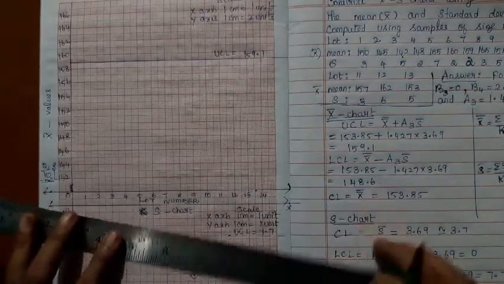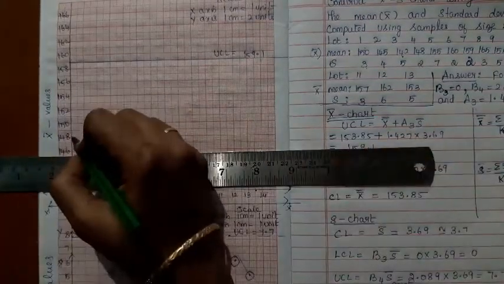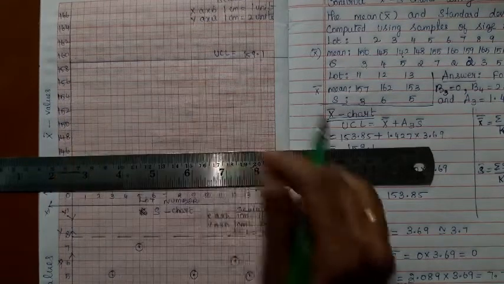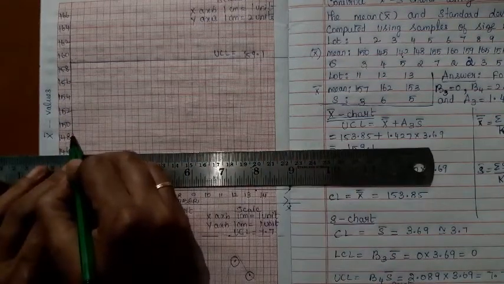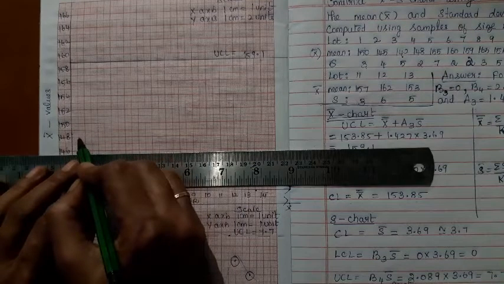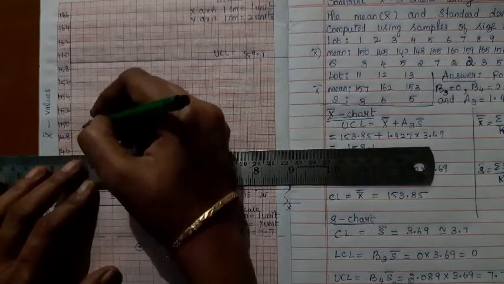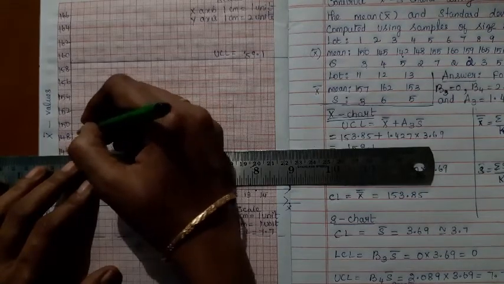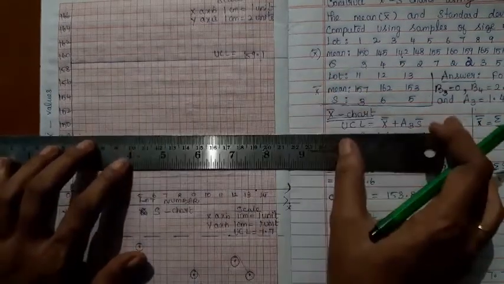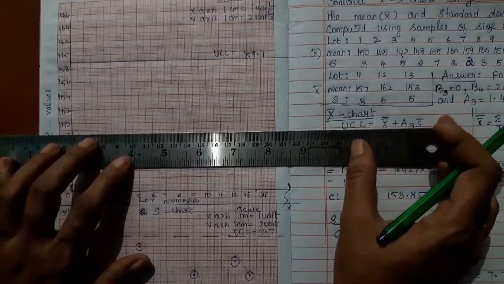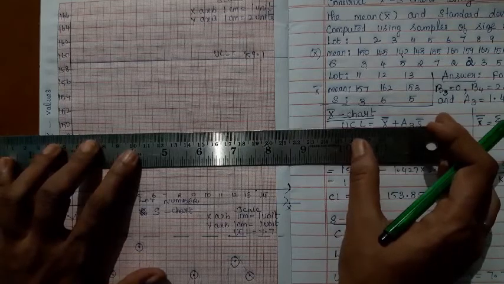And the lower control limit is 148.6. See, 148, 148.2, 148.4, 148.6. Okay, 0.2, 0.4. This is 148.6.